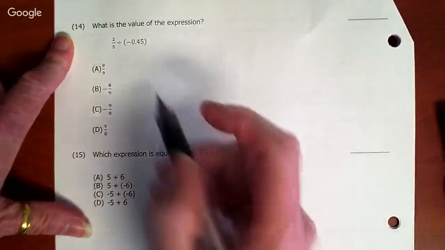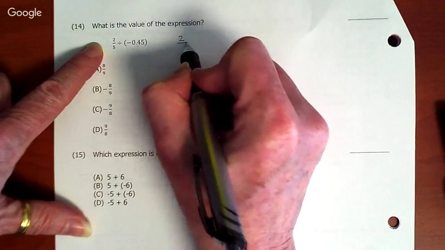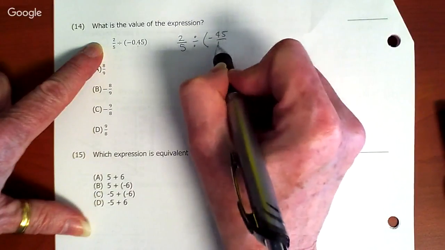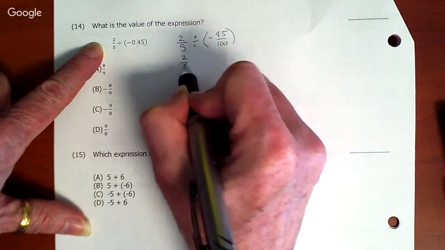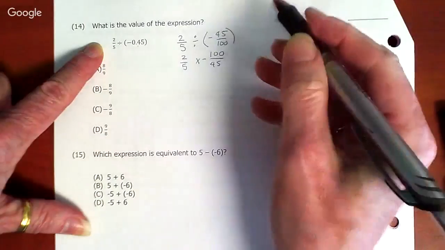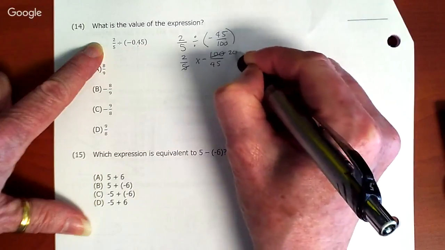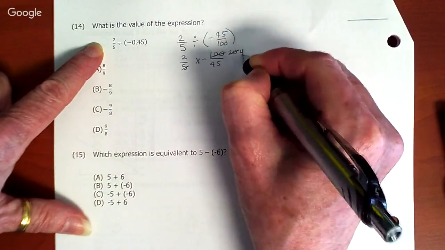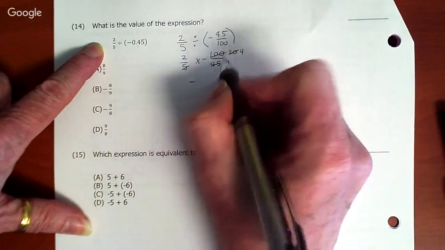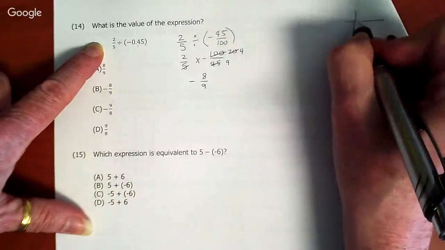For number 14, I would change this into a fraction. So I would say 2/5 divided by negative 45 over 100. And I would do keep, switch, flip. And I would simplify. So 5 goes into 100 20 times. And 5 goes into 5 once, 5 goes into 45 9 times. So my answer is negative. 2 times 4 is 8. 1 times 9 is 9. So my answer is B.